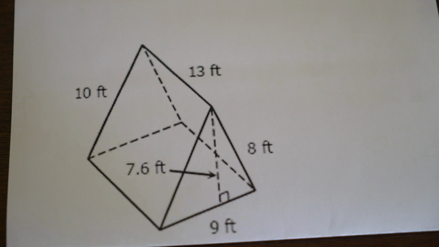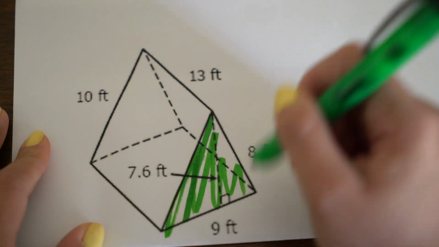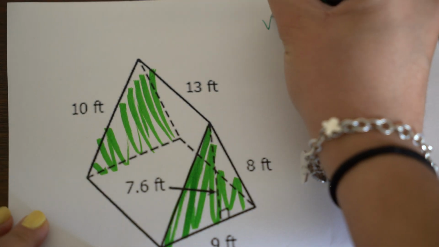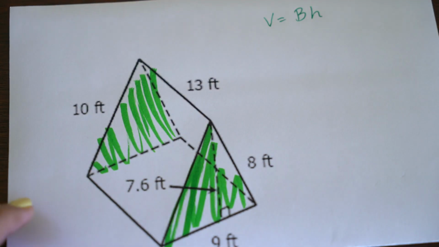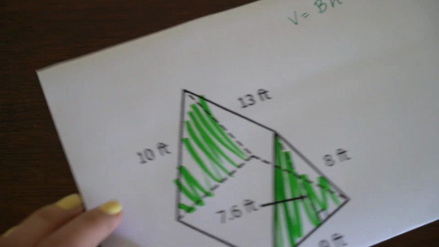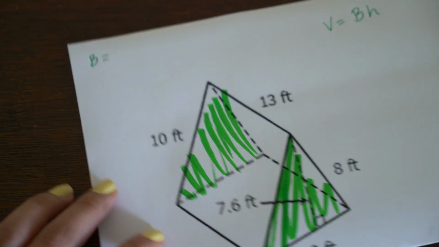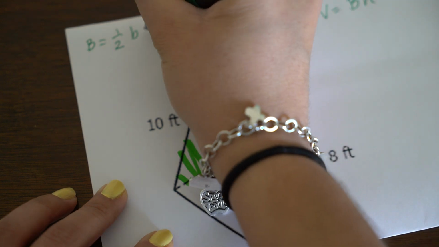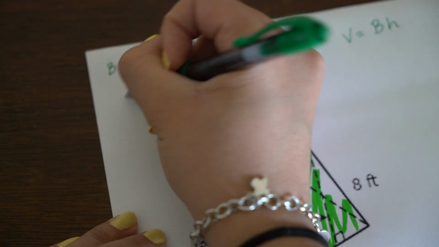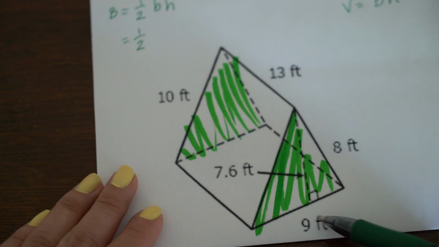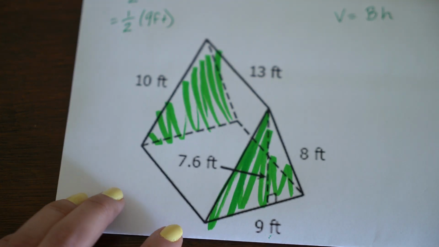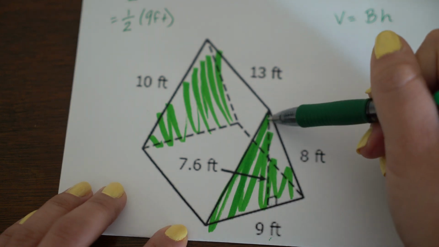Again, I'm going to identify the base. Again, they have to be congruent and parallel. In this case, it's going to be these triangles right here. And to find the volume, it is the area of the base times the height. Since these are triangles, we have to find its area. And to find the area of a triangle, it is 1/2 times the base times the height. In this case, the base for this triangle is 9 feet. And the height, which is also known as the altitude, is going to be 7.6 feet.